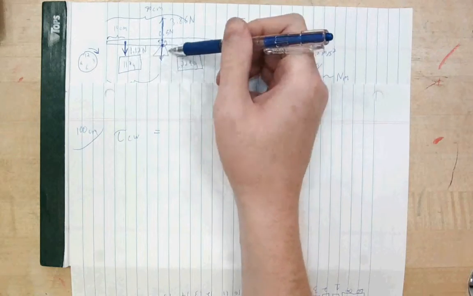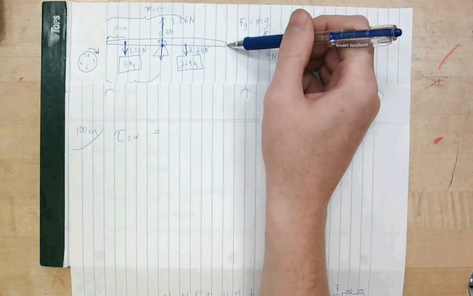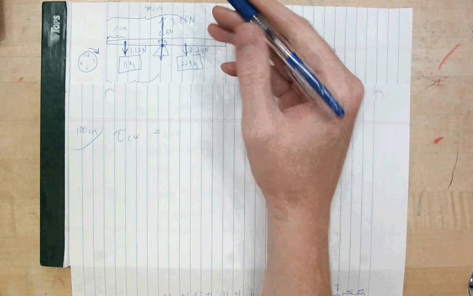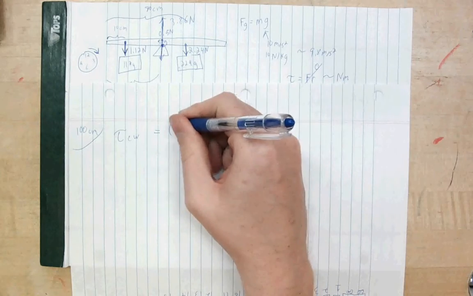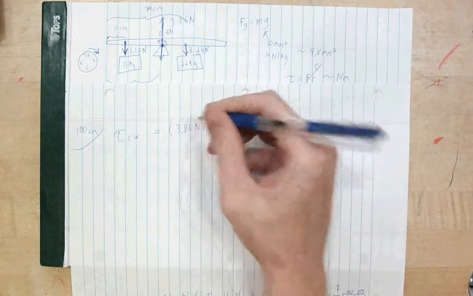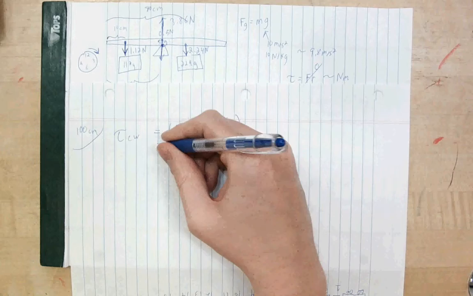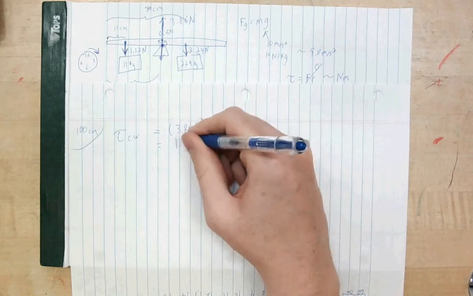Think about it. All these downward forces, if we're considering the rotation here, will make it spin this way, which would be counterclockwise. So for my clockwise torque, 3.86 newtons, 0.5 meters, 1.9 Newton meters.